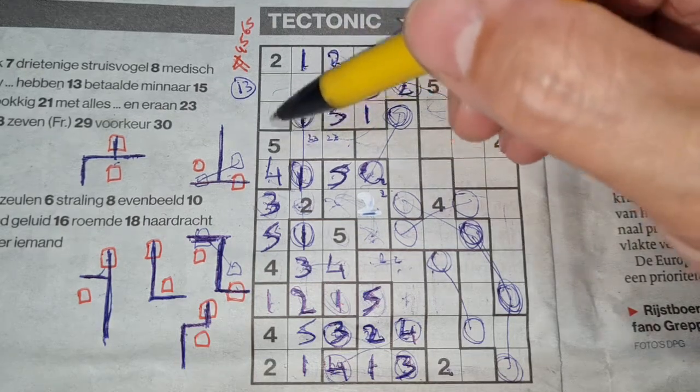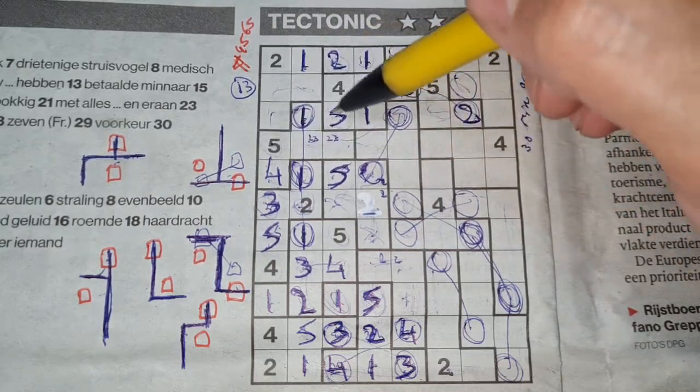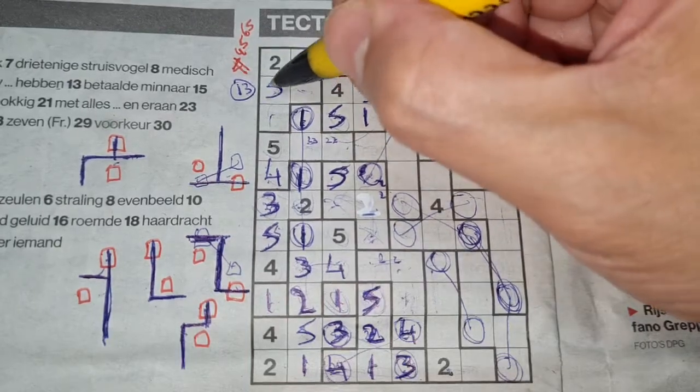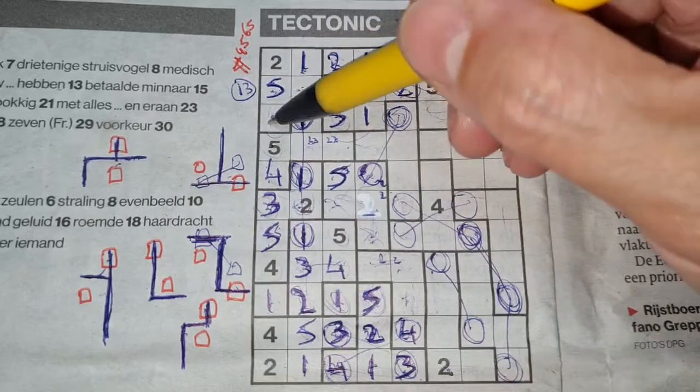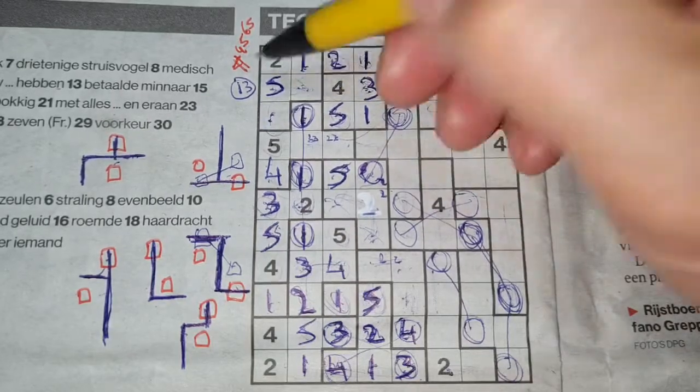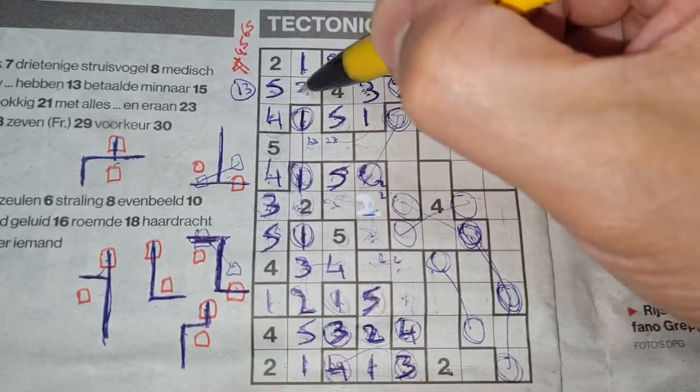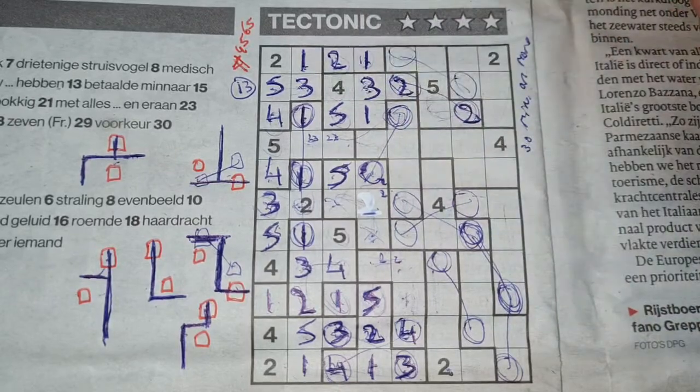Well, this box can be a 5. That box can be a 5. So 1 box left for the 5 should be here. 2 numbers left in this area for numbers 3 and the 4. We have a 4 there. No 4 there. 4 should be here. And a 3 goes there.